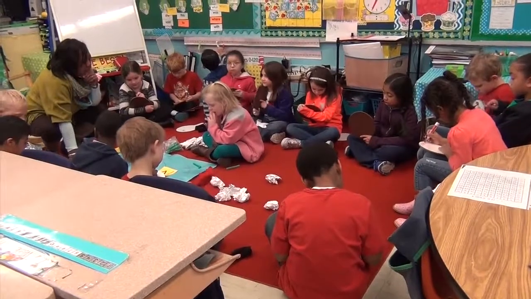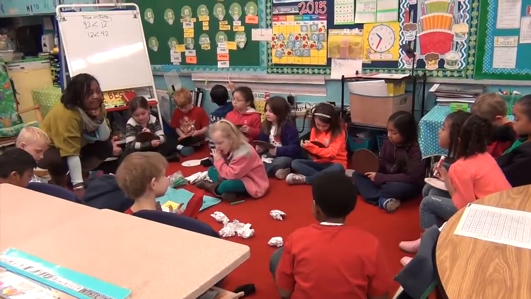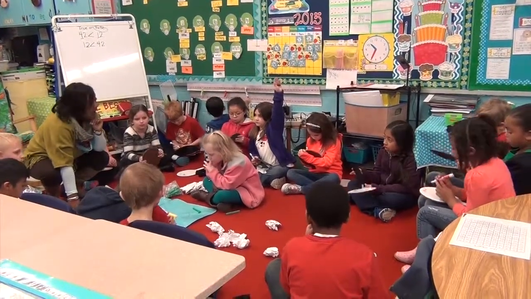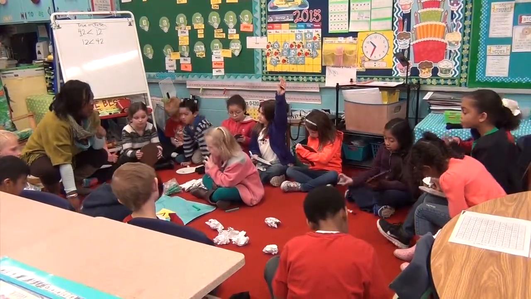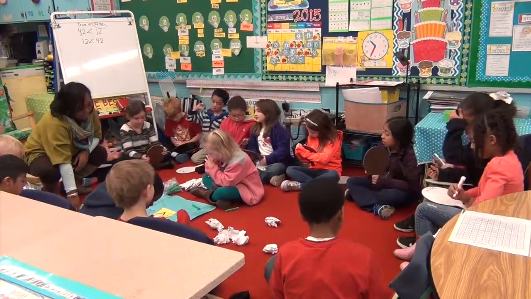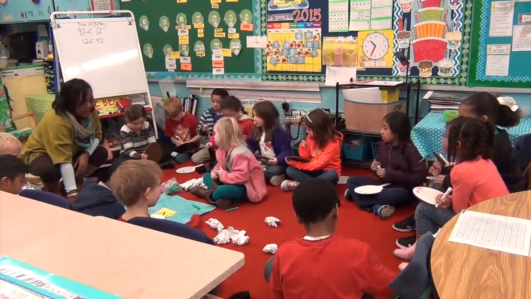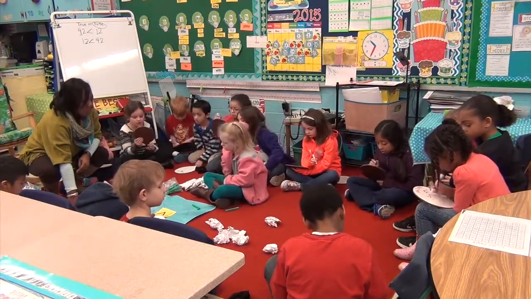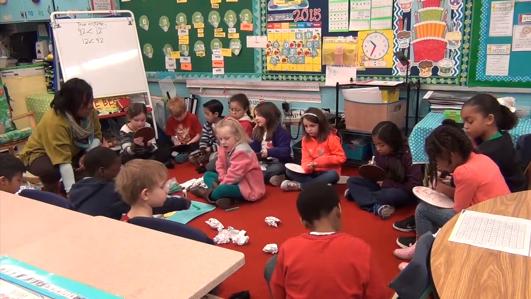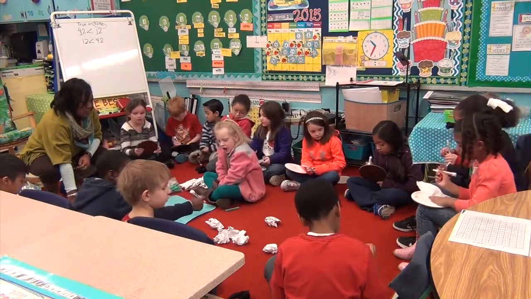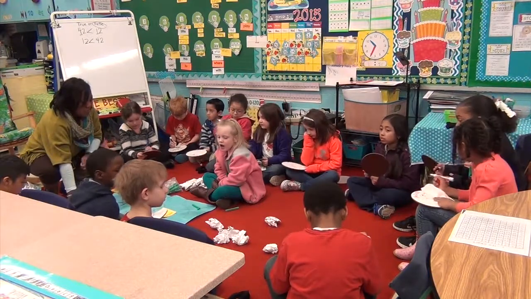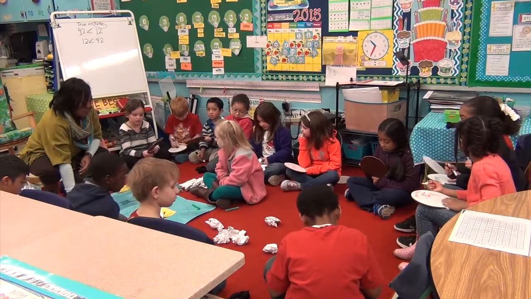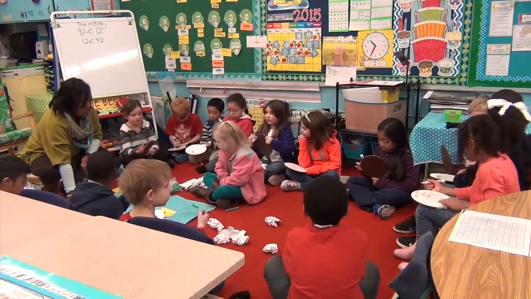How do we know? How can we prove that? Because the mouth is toward the biggest number. Okay, that's one way. But how else can we prove this? Lily? You could count the tens or you could count the ones, and because there's 1 ten and 1 one in 11, and 1 ten and 4 ones in 14, in 11 there's one 1, and in 14 there's 4 ones.